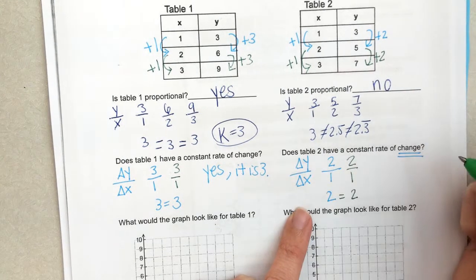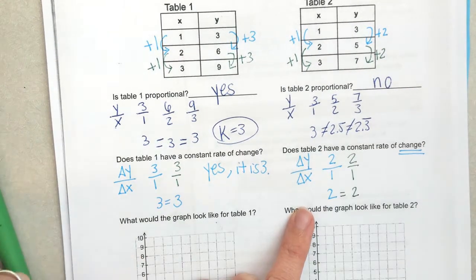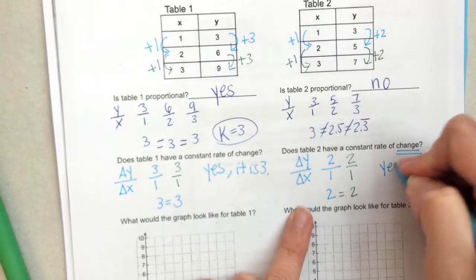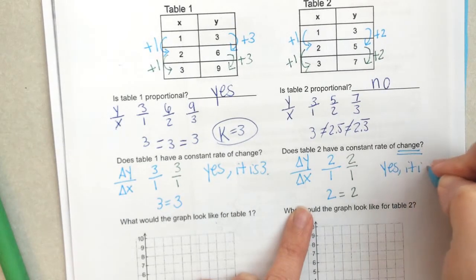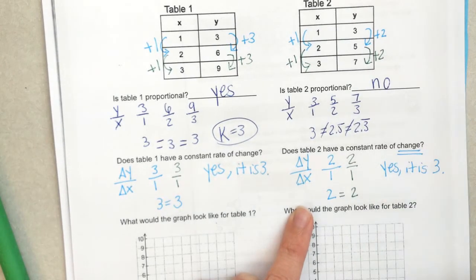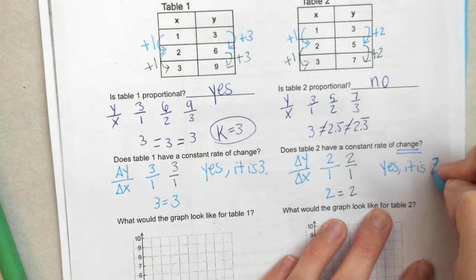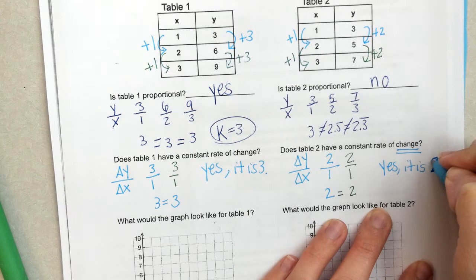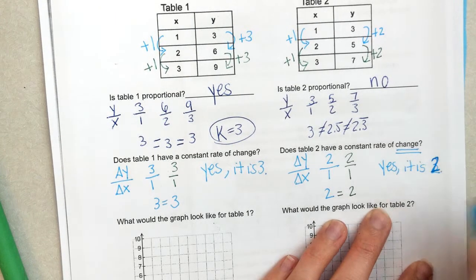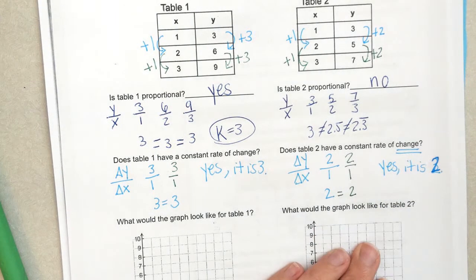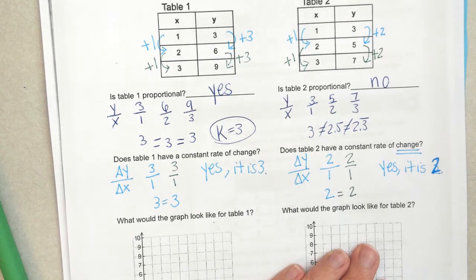I know those are equal, so does it have a constant rate of change? Yes. That constant rate of change is 3. I'm sorry, 2. I'm writing the wrong thing. I'm looking at the wrong numbers. 2, because every time it was equal to 2. Okay?